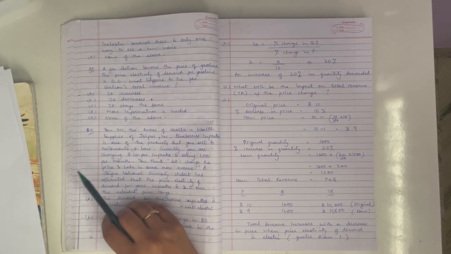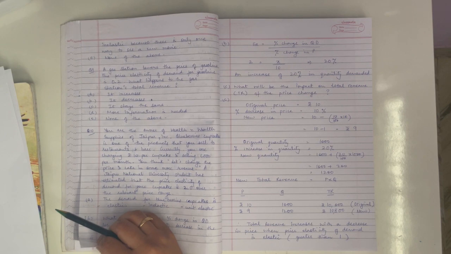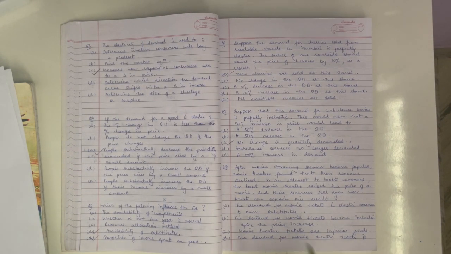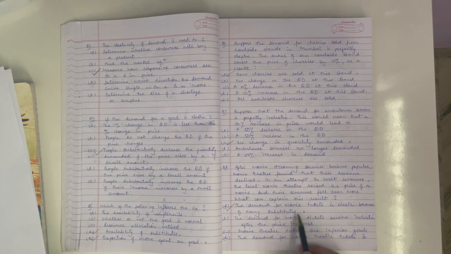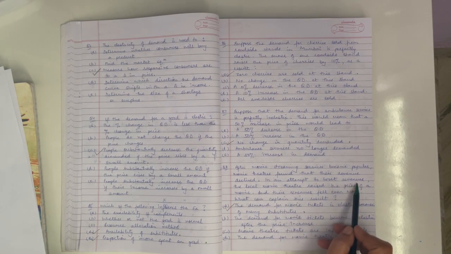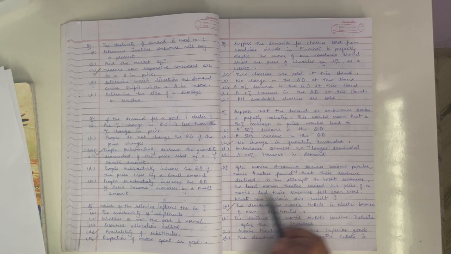So 5 seconds over. So the answer is the first one. The demand for movie tickets is elastic because of many substitutes. Now, since the demand was elastic, when the price was increased, in an attempt to boost revenues, the local movie theater raised the price of a movie. Now, since there are so many other substitutes available to watch a movie other than going to a movie theater, when they increased the price, the demand for movie theater tickets fell.